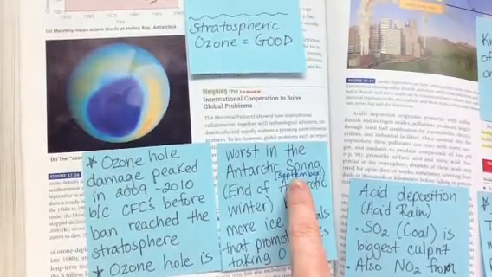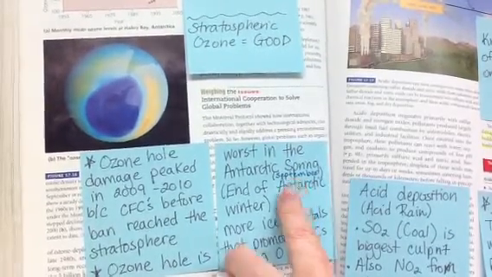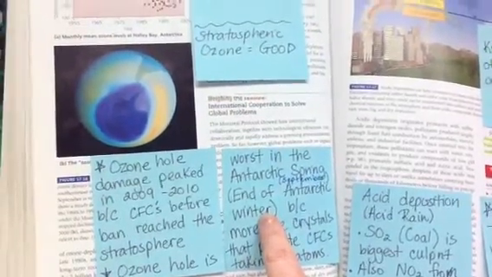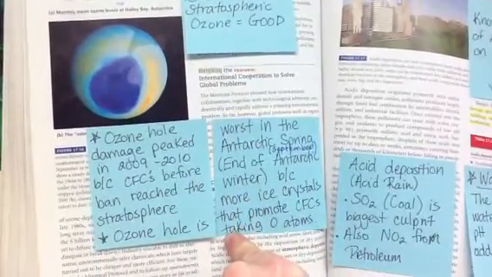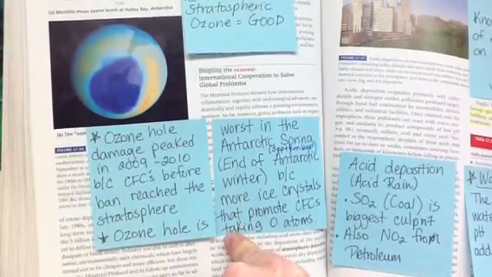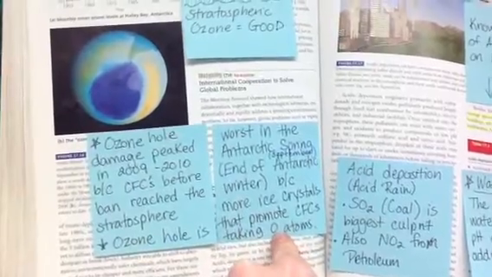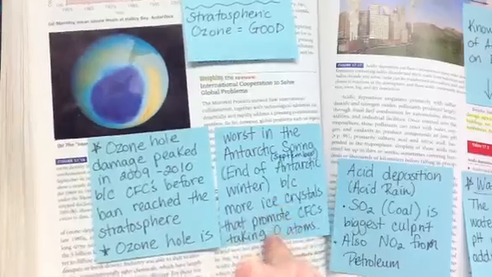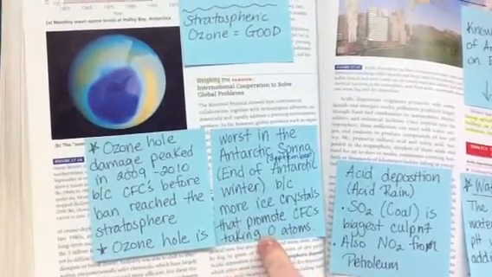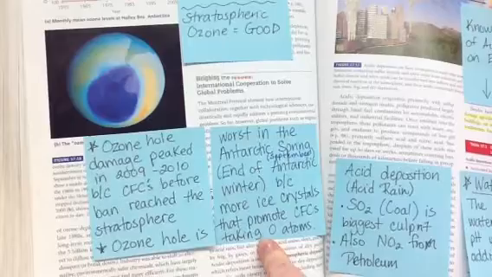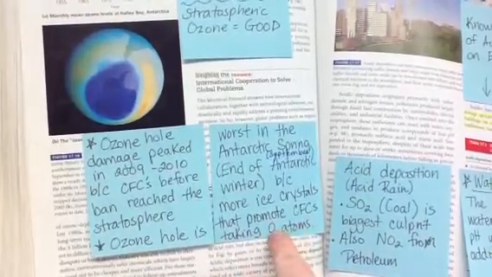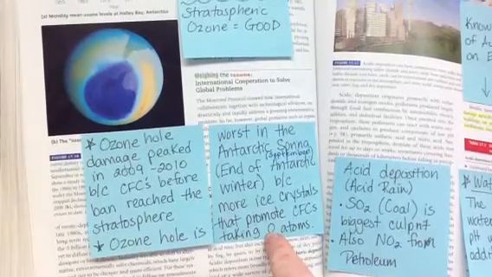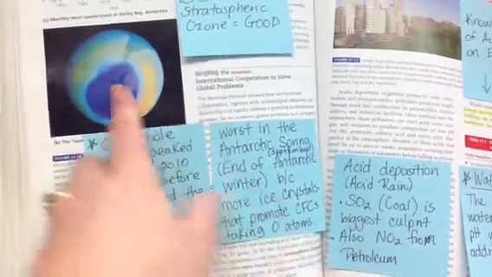So around September, which is their spring, it's the end of the Antarctic winter. The ozone thinning is the worst because there are more ice crystals that promote CFCs taking the oxygen atoms. So ice crystals make this process happen. The chlorofluorocarbons have chlorine atoms, and ice crystals initiate them to break apart ozone. So Antarctica is really cold.